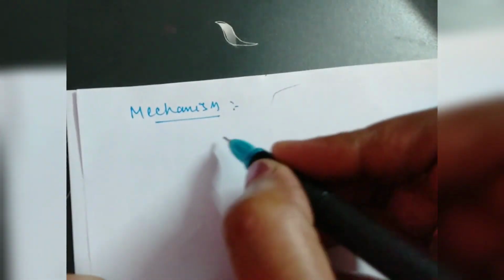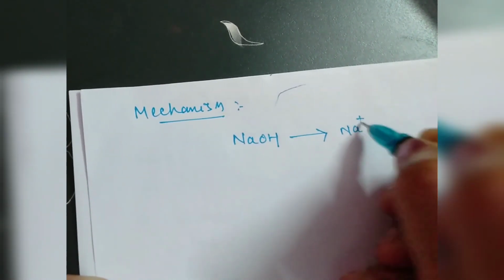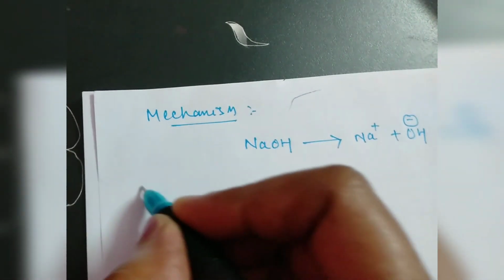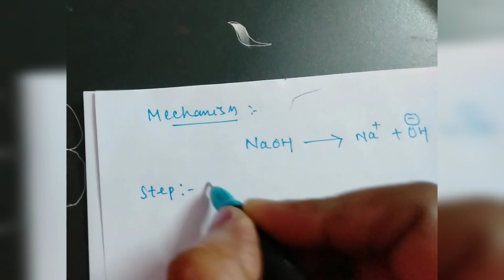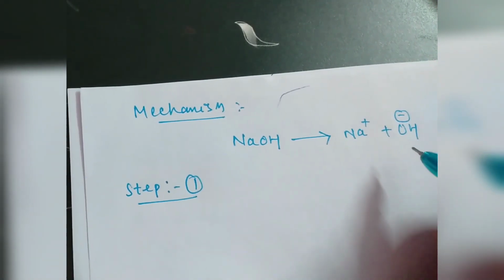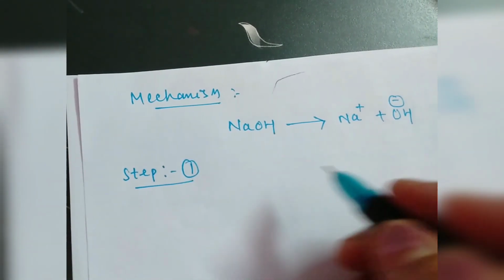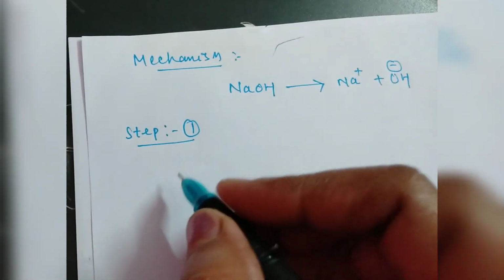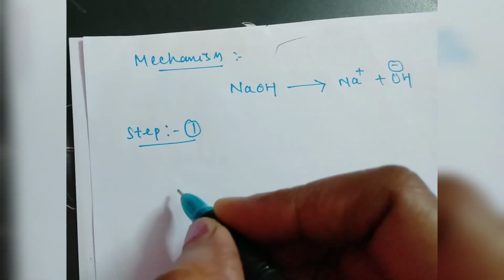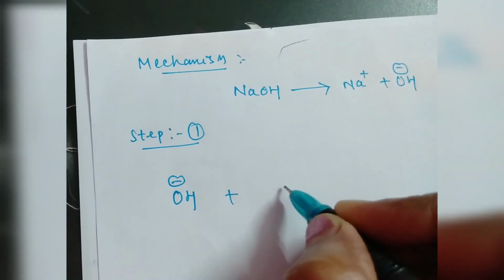So first of all, what happens? The sodium hydroxide dissociates to form Na plus and OH minus. Now step 1: the base, that is the OH minus, first of all removes one proton from one molecule of aldehyde to form an enolate ion. So see here how it happens. This is your base OH minus. Now here one aldehyde molecule is there.